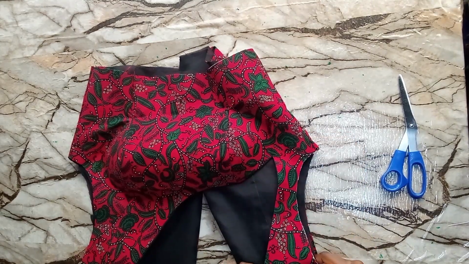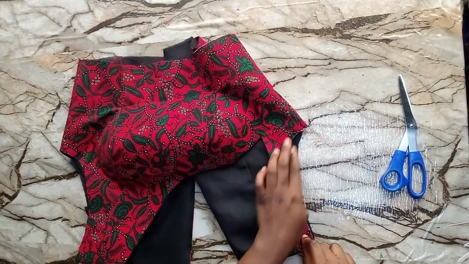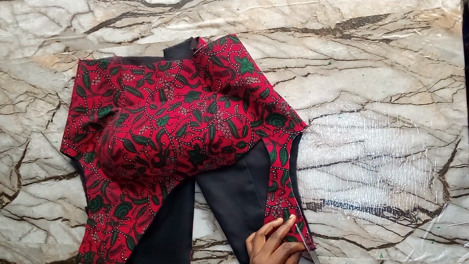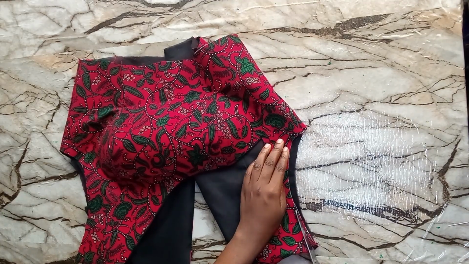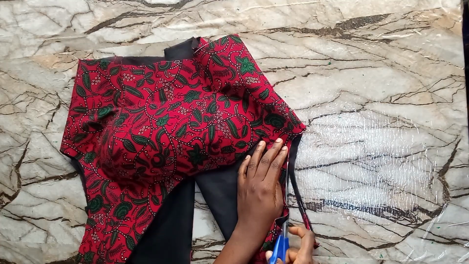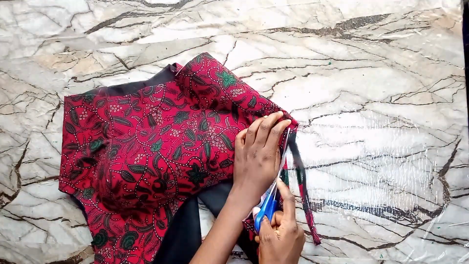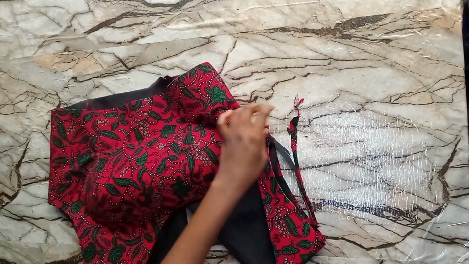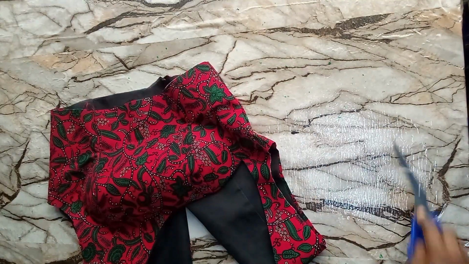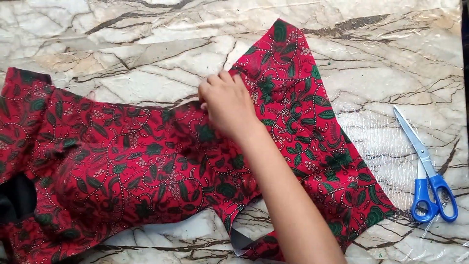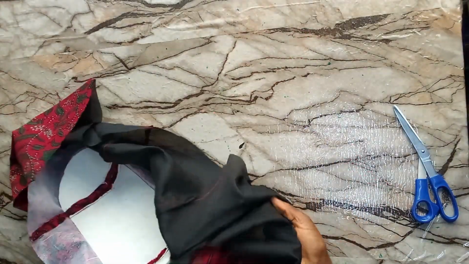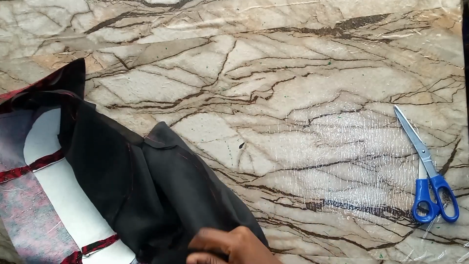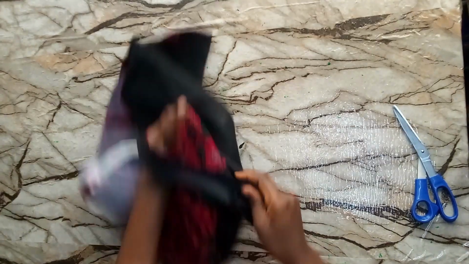Another mistake people make is maybe on the side part they added 1 inch allowance. When they are now joining, they just add 1 inch or half inch. They forget the allowance they added. So don't be that kind of tailor. So at this point, I just went ahead to trim the armhole a little bit. I just took out about half inch so that my hand will be able to join well.